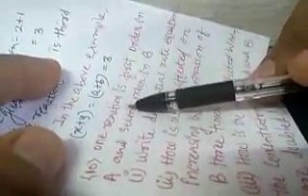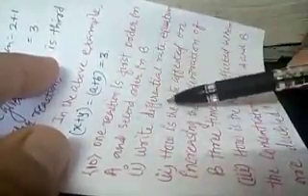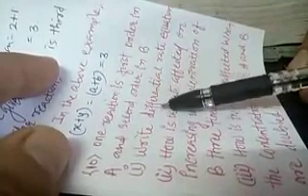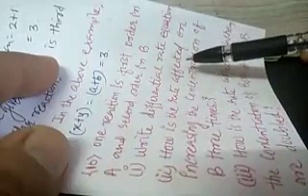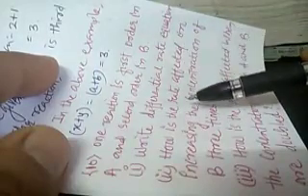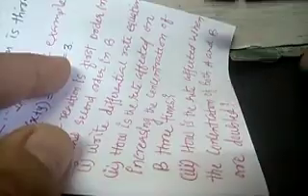Now we'll look at another question. One reaction is first order in A and second order in B. We need to write the differential equation. Then we will have to find out how the rate is affected if the concentration of B is increased 3 times, and how the rate is affected if the concentration of both A and B is doubled.